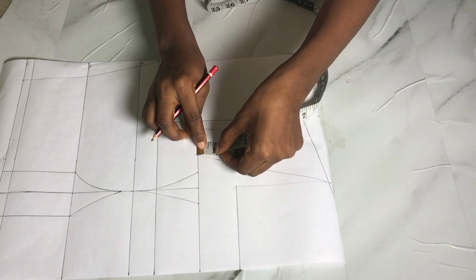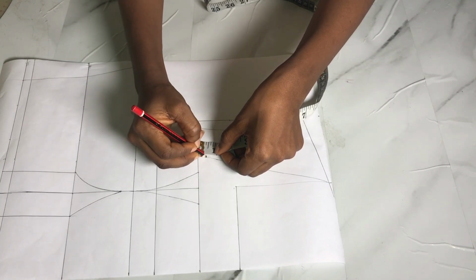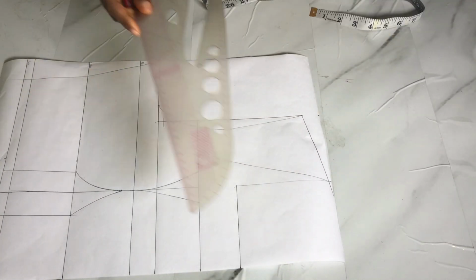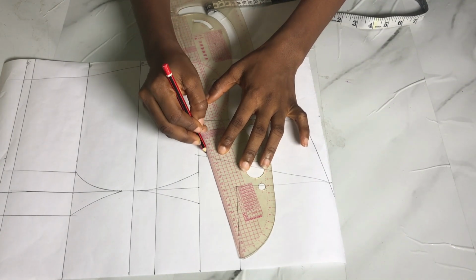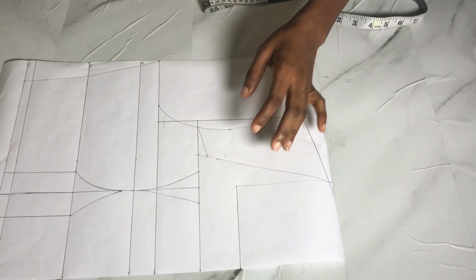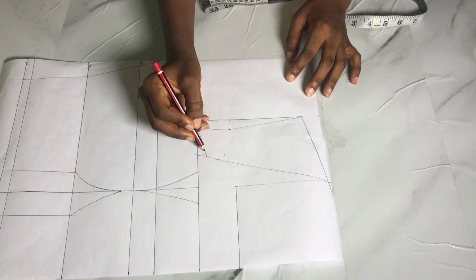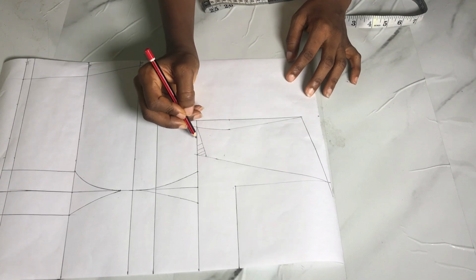Okay, so I'll go ahead and tighten the yoke. I'll come up by half an inch on this part and I'll connect it back. Look at the way I'm placing my ruler. So I'm going to cut this part out just so the yoke area is not going to bulge when I'm done sewing. Okay, so I'll be cutting this part of the yoke out.